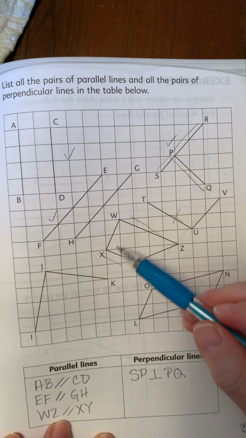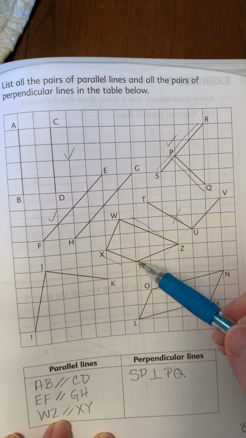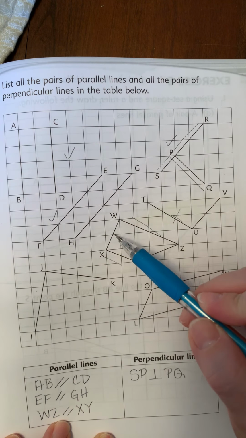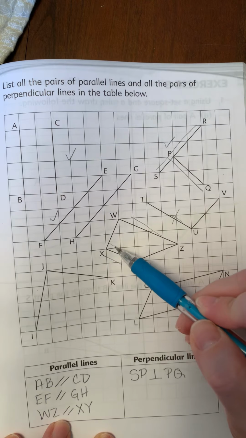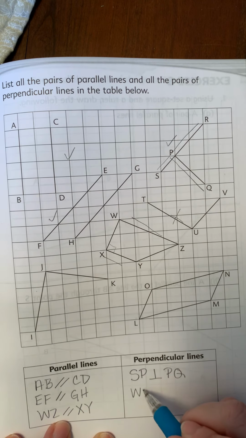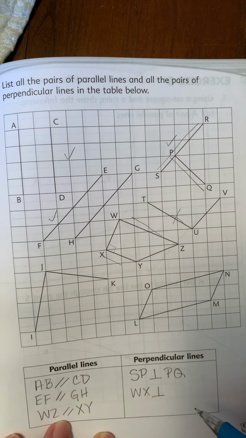Now, if we're looking at this, could it be something else? Could there be a perpendicular? Is there something with a 90-degree angle? Yes, very good. This is your 90-degree angle, isn't it? Good. So you are going to write WX is perpendicular to what?